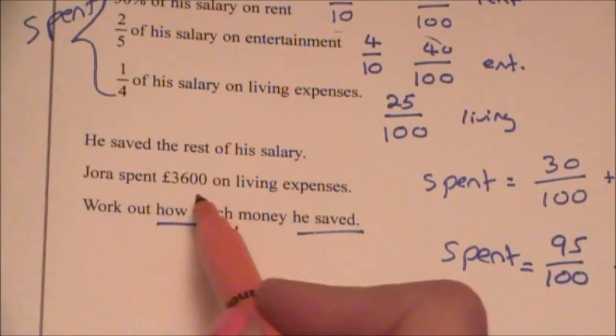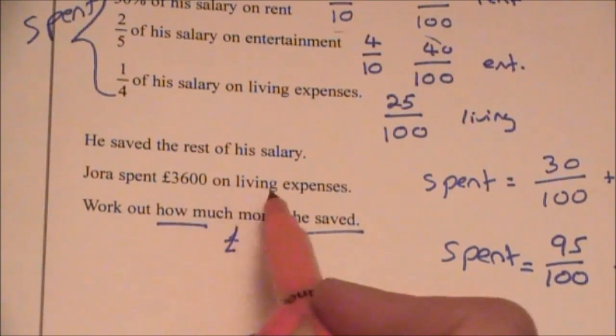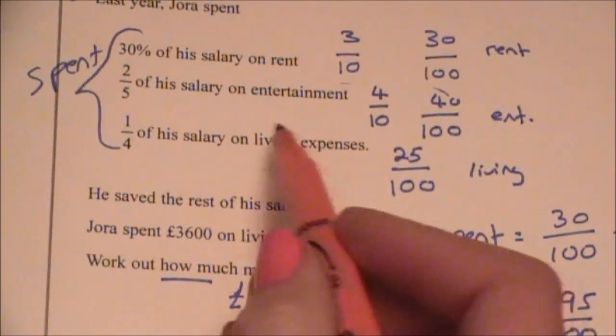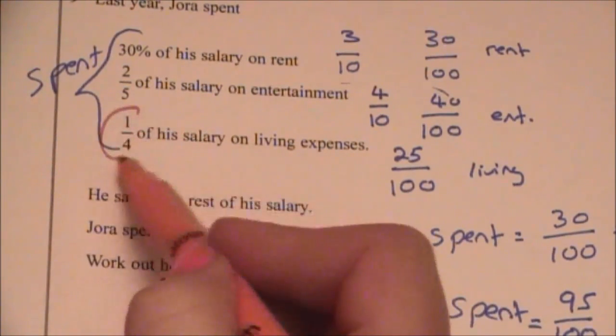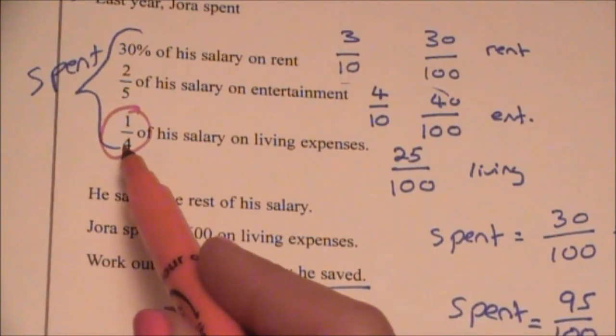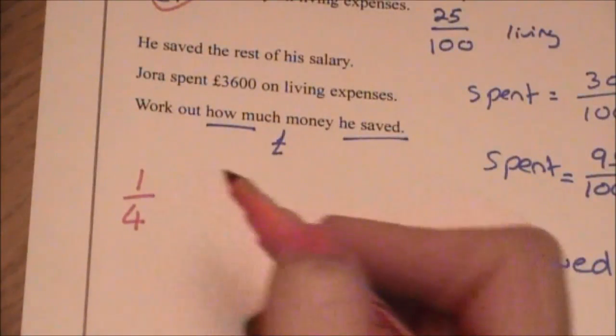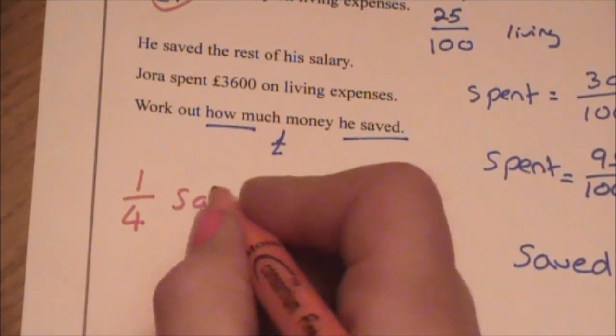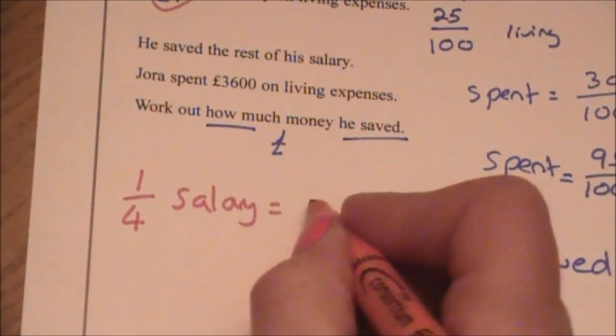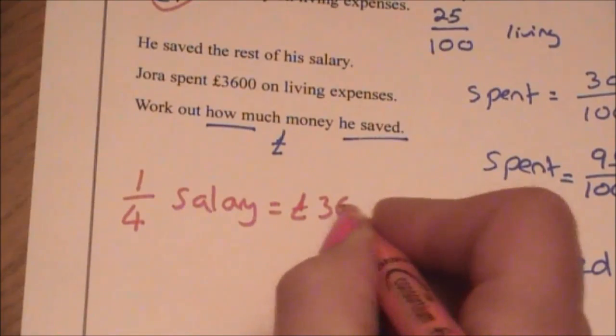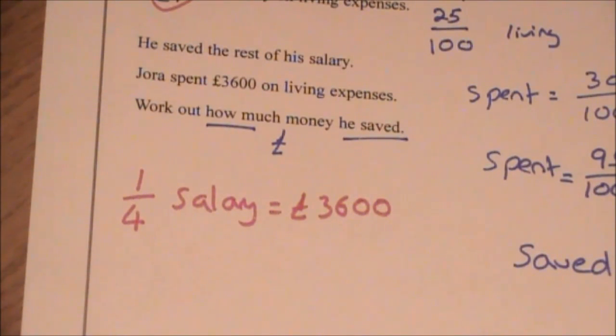Yora spent £3,600 on living expenses. So let's have a look what they said about living expenses up here. He spent 1/4 of his salary on living expenses. So we know that 1/4 of his salary equals £3,600.